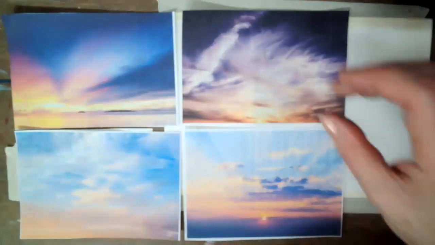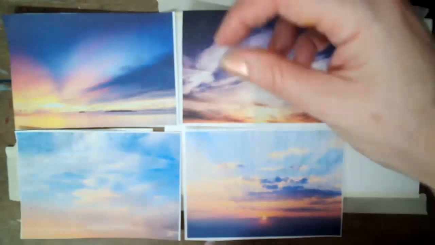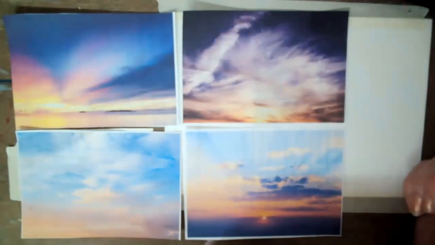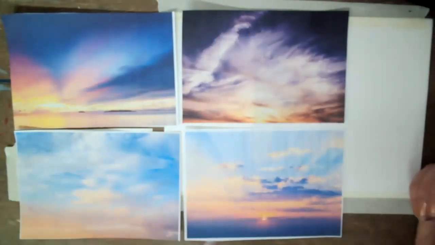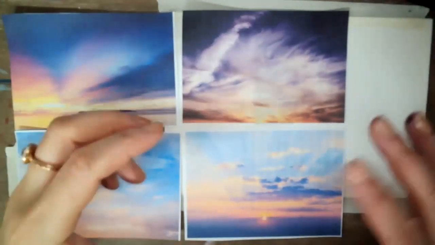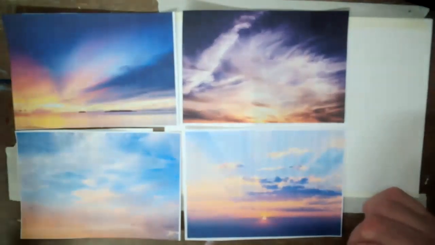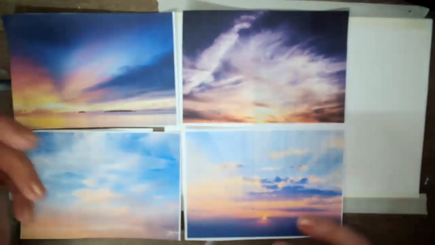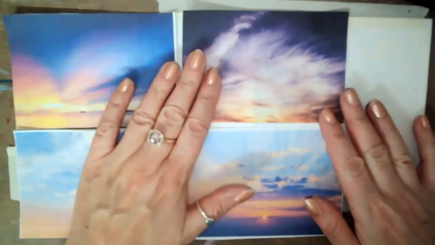But how we get some of these areas a little bit more translucent so we still get some of the colour coming through. So that's an interesting thing to think about. So the softness and the style of the cloud, the contrast of colours, and then the movement are the three key areas.